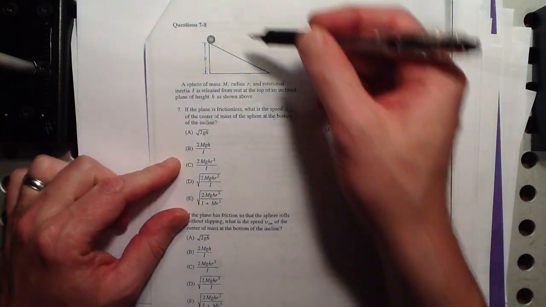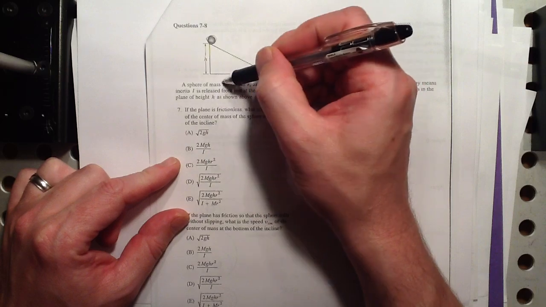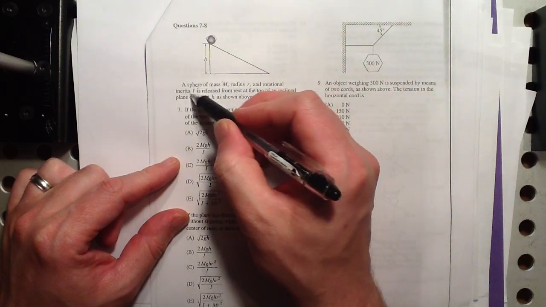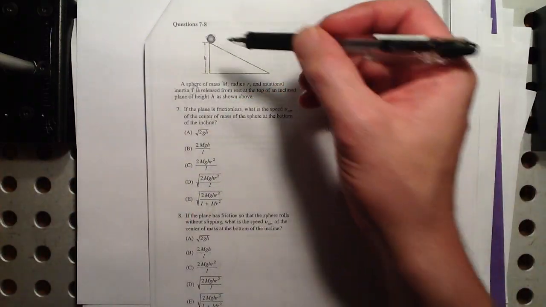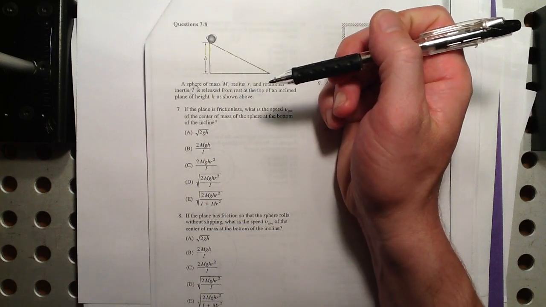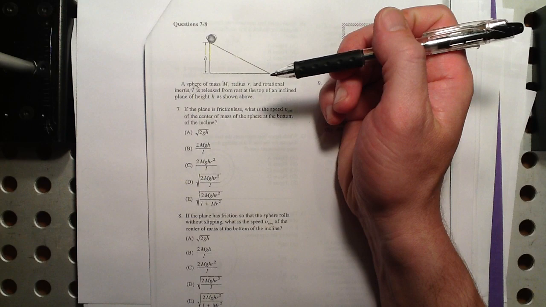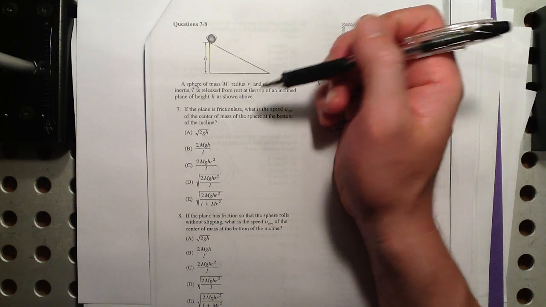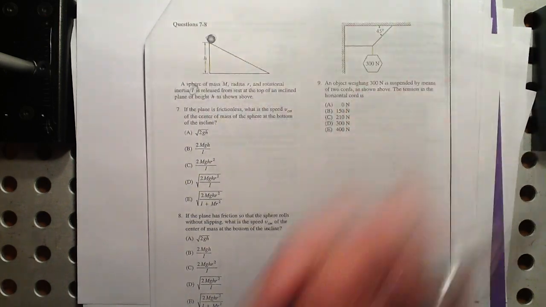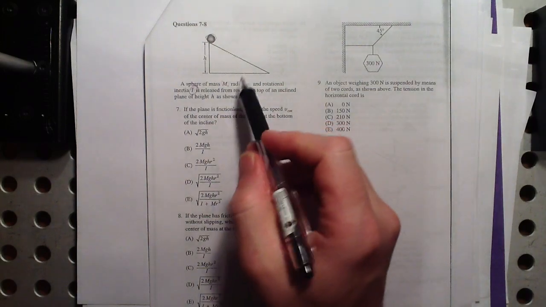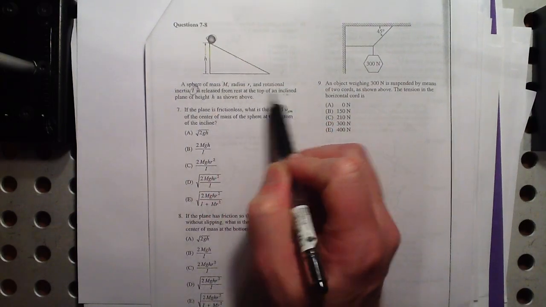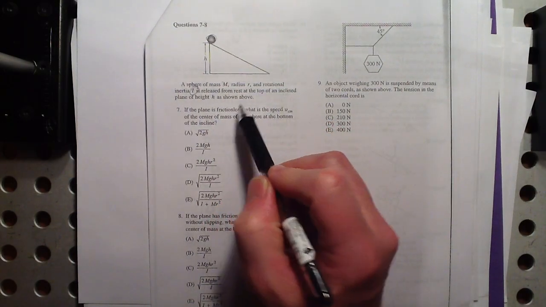Number 7, we've got a ball, a sphere of mass m, radius r, and rotational inertia I. We know that a sphere is supposed to be, is it 2/5 mr squared? Well, they're actually just telling us to use I here, so we don't need to know that. It's released from rest at the top of an inclined plane of height h as shown below.